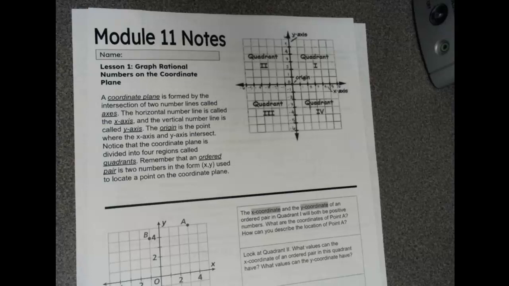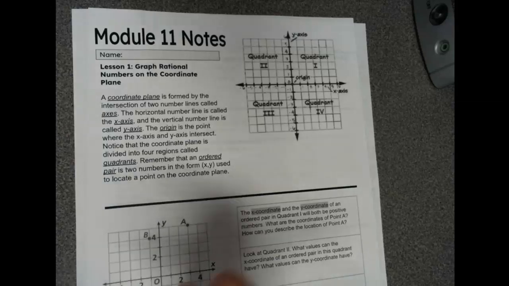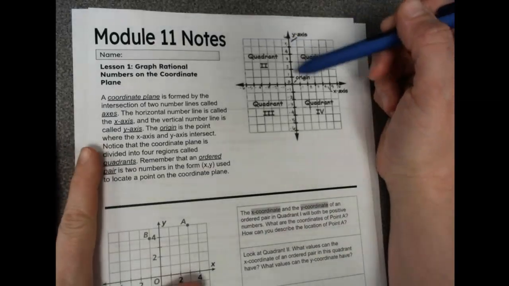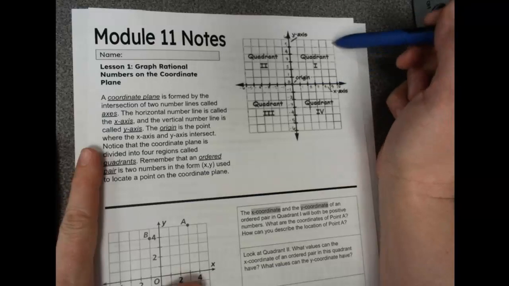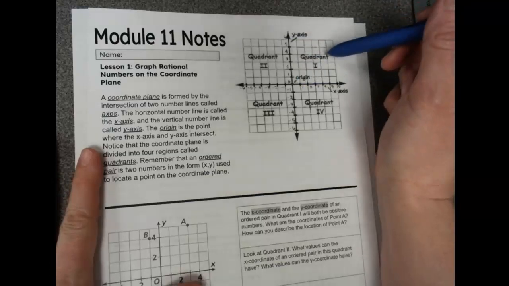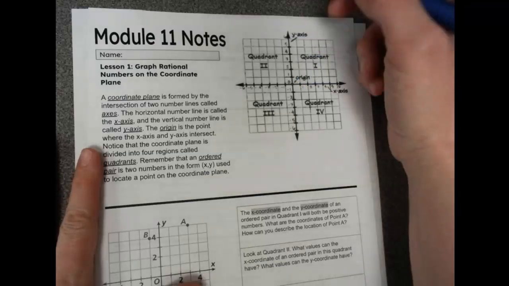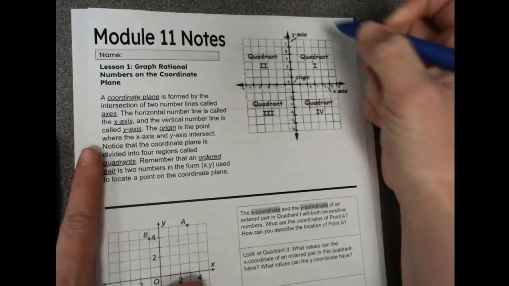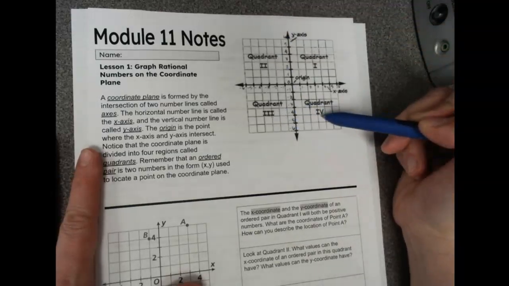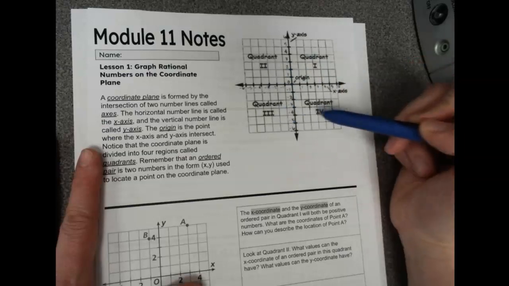This is Module 11, Lesson 1, Graph Rational Numbers on the Coordinate Plane. So, before in the past, you guys have only done this section of the coordinate plane. This is Quadrant 1. Over here, we have Quadrant 2, Quadrant 3, and Quadrant 4. As you notice, they are Roman numerals.